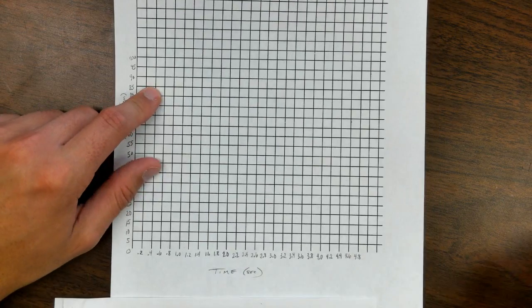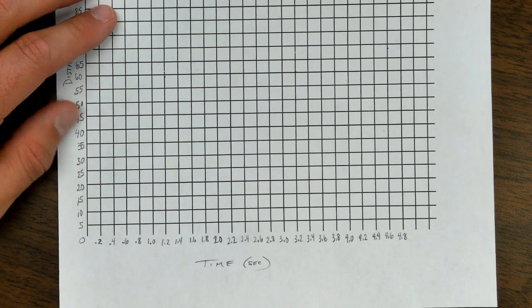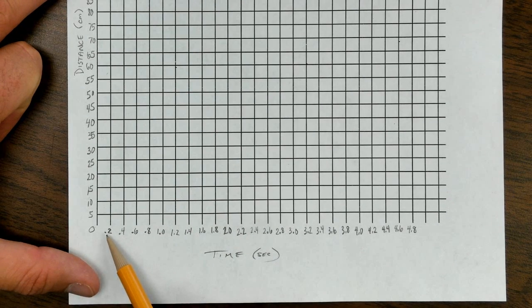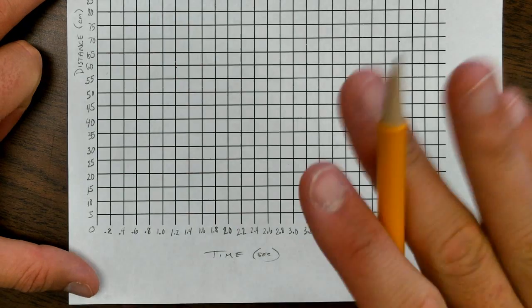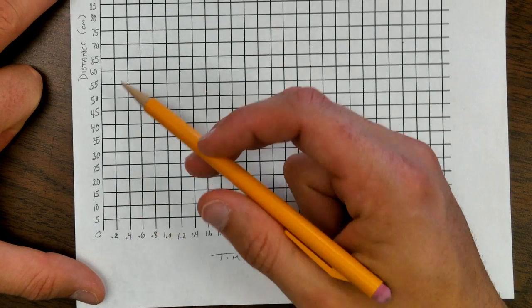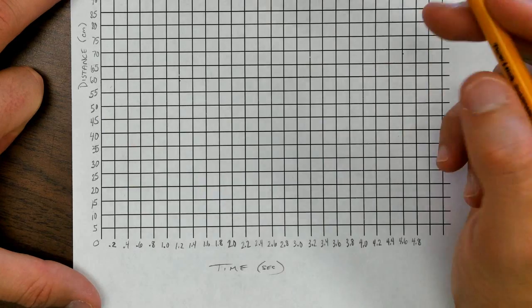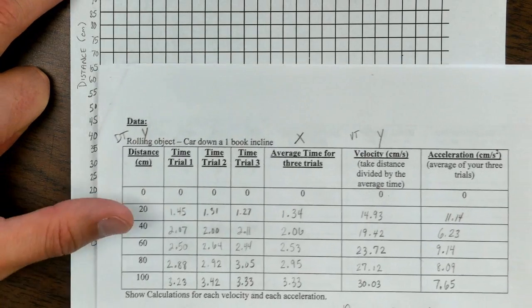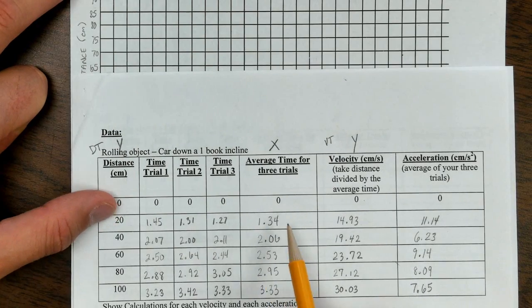On the x-axis, we'll zoom in. I want you guys to make sure that you're going over by about 0.2. If you go over 0.2 to 0.25, you're good. For the distance time graph, go up by 5s. Now, my first data point is x of 1.34 and 20.